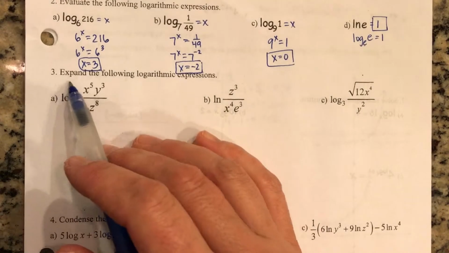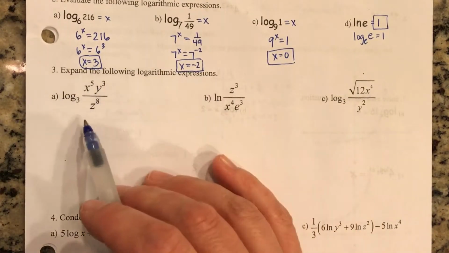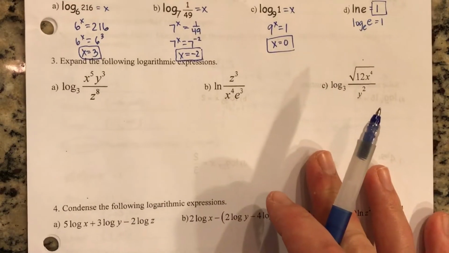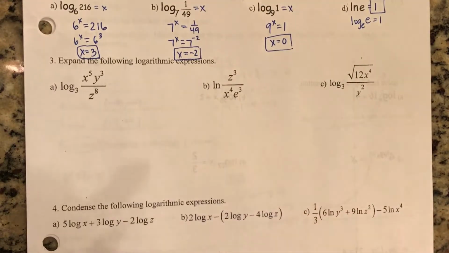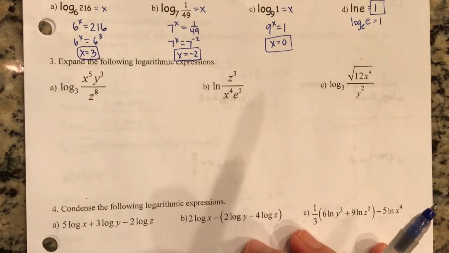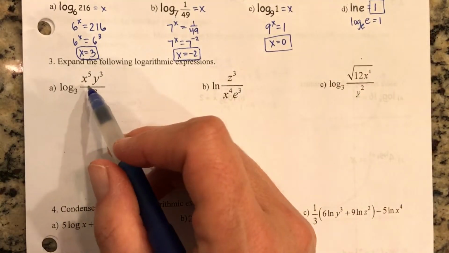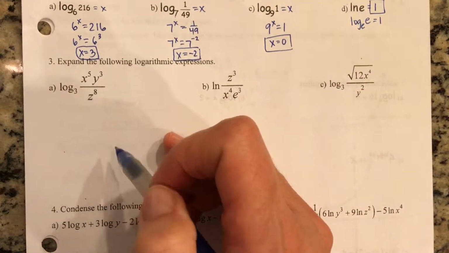Okay, next one, number 3. Expand the following logarithmic expressions. So expanding and condensing. Boy, I just graded your little check-ins today, and the expanding and condensing was horrible. So expanding is where we're going to make this bigger.